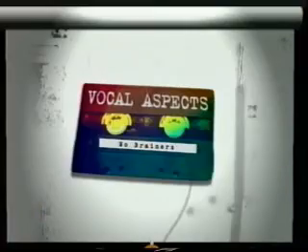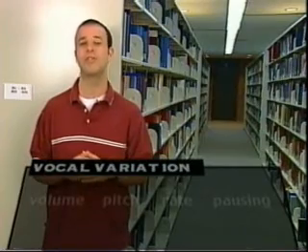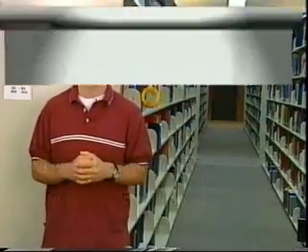Vocal aspects. The easiest way to make a speech fun and memorable for everybody involved is to make changes in the use of your voice. That's called vocal variation, and it's also one of the ways the audience will judge your credibility. That's why right here and now, we're going to discuss some of the most important dimensions of voice. Stuff like volume, pitch, rate, and pausing.